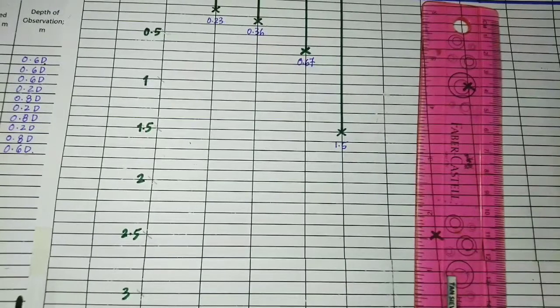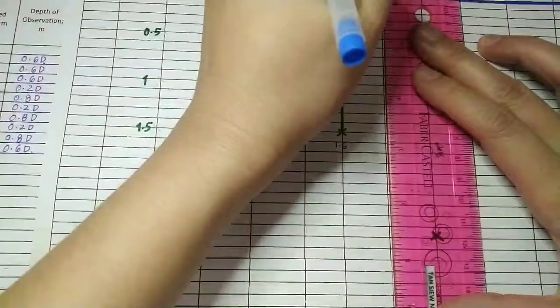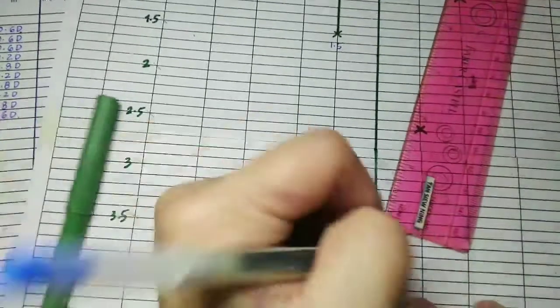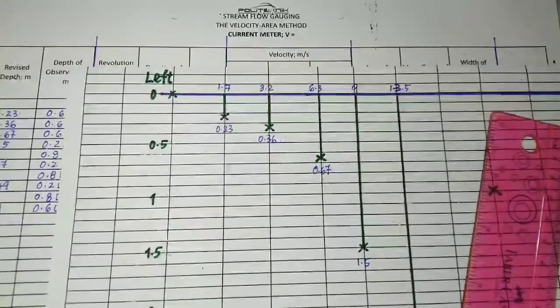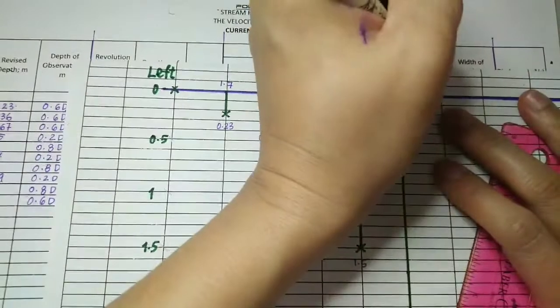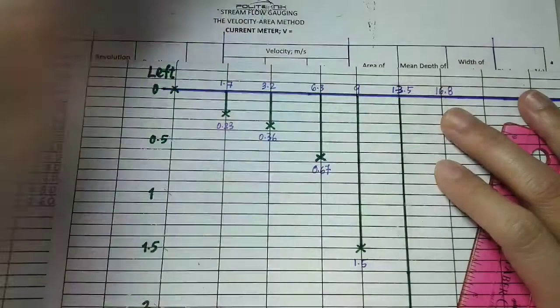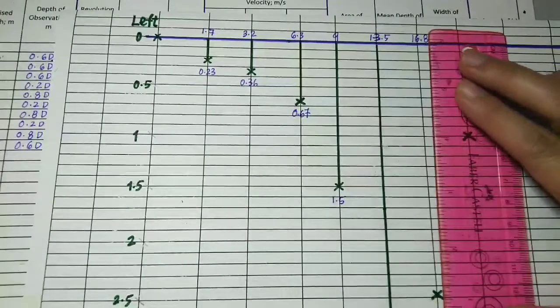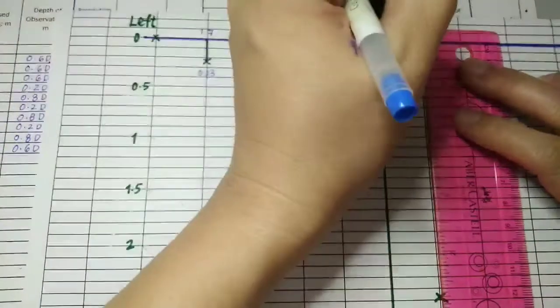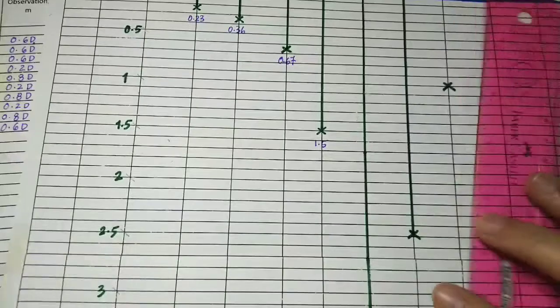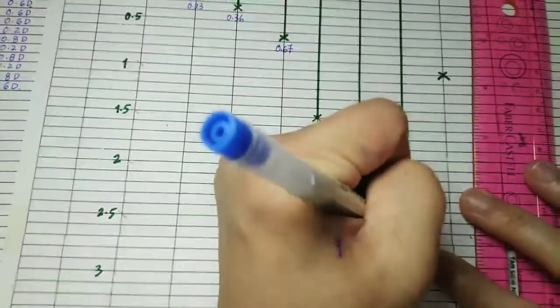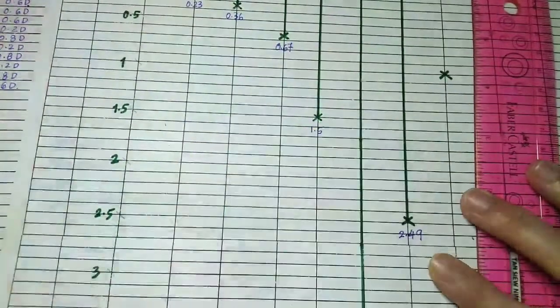So I will draw one line. How deep is it? 3.7. After this is 16.8 meters from the left, where the depth is 2 point something. Use a sketch, this is for visual purposes: 2.49.